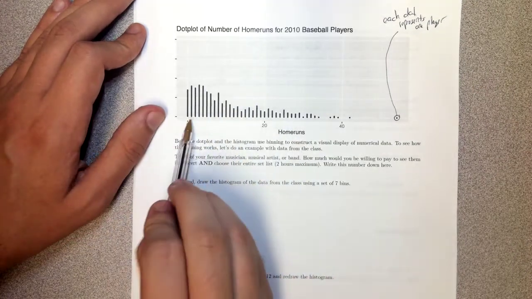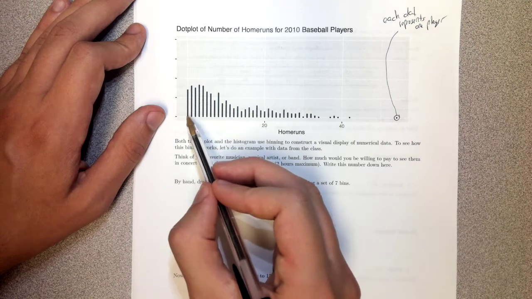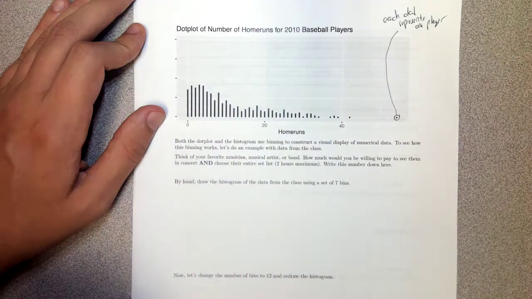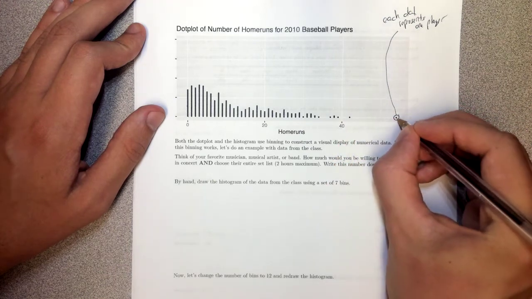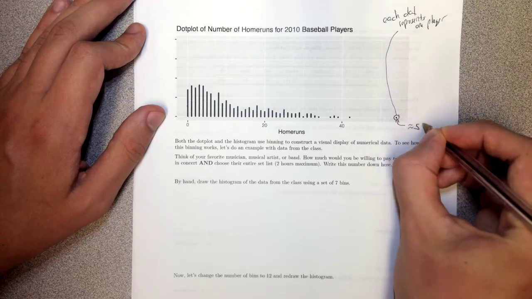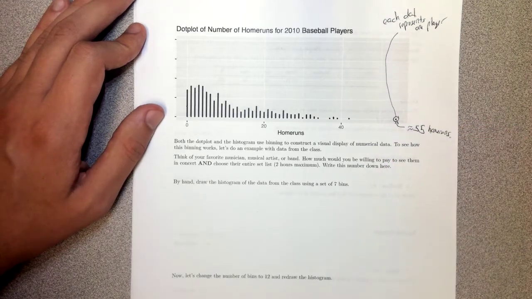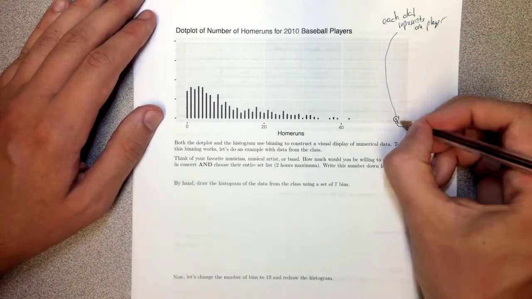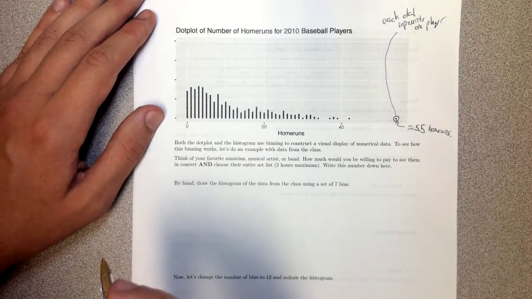If, for example, we see a bunch of dots that are stacked together at 0, that means that each of these individual players did not hit a single home run in the year 2010. Whereas up here, this player hit about, I'm looking at the x-axis here, about 55 home runs. If you're a baseball person, you could think about who this person was that hit so many home runs. I just looked at the data to check.